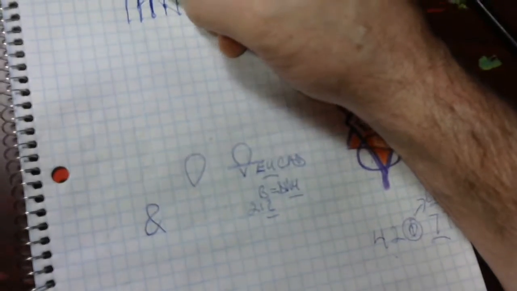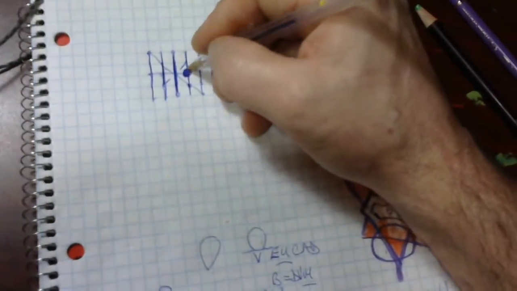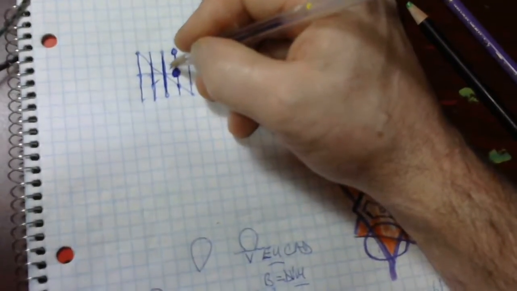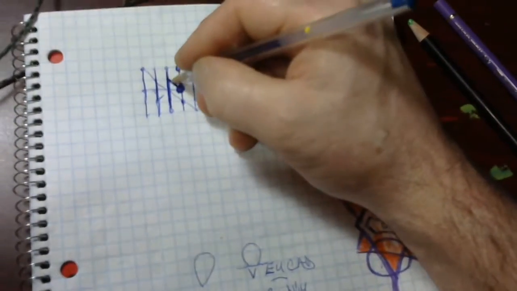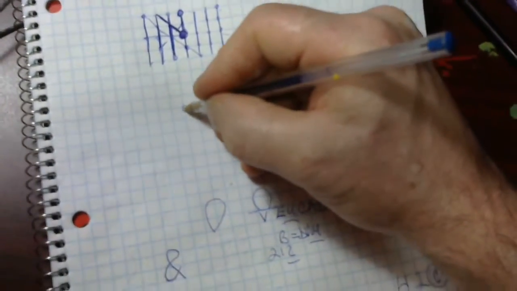If we take the star right over here, and from this one I go all the way up to here is 1. I go all the way up to here is 2. Excuse me, I go all the way up to here. Okay, now this is very difficult. I'm going to have to explain this again.